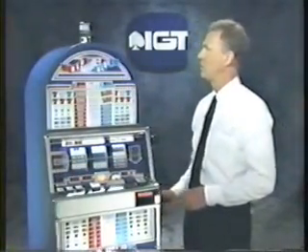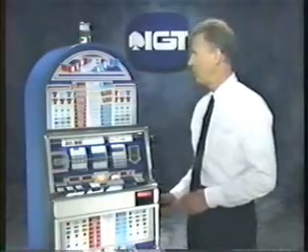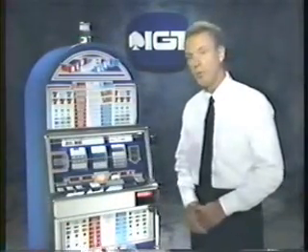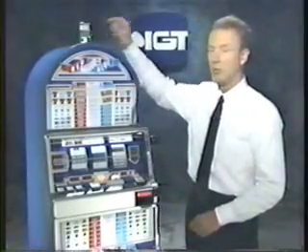The bottom stage will flash whenever the door has been opened to the game. And this should be observed by the floor people because this is a sign that a mechanic is working on it or someone has attempted to illegally gain access into the game. This candle, this light, will remain flashing until the completion of the first game cycle after the door has been closed.